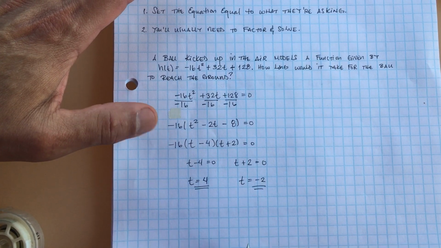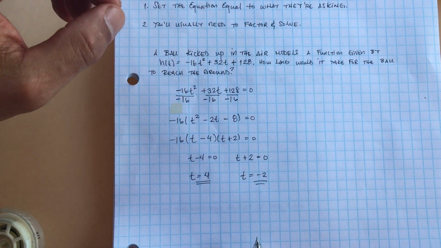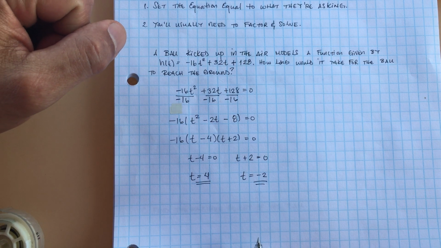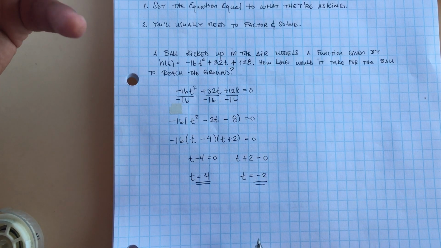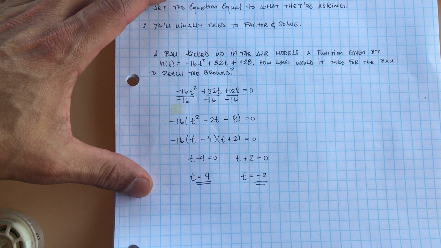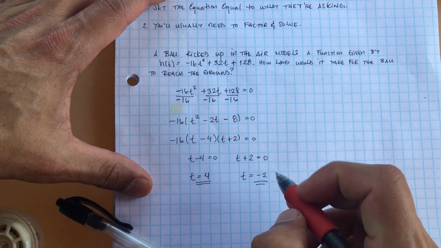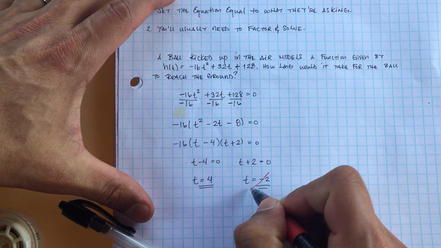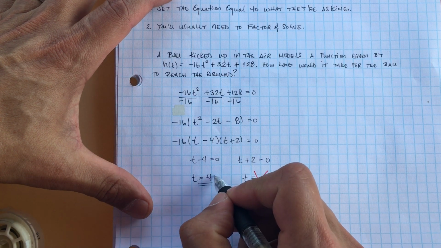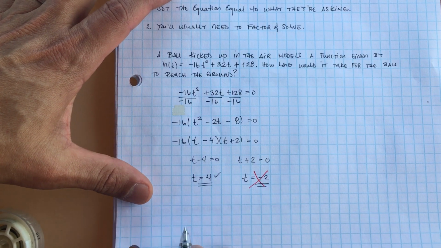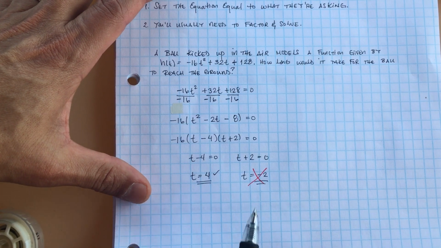Now remember, we're talking about a real life situation. Time is not negative. If they ask you how long it took you to go to the store, you don't say, oh, it took me negative 10 minutes. No, there's no such thing. So right away we understand that t cannot be this one. My only answer is this guy, 4 seconds. How long does it take the ball to get to the ground? It takes 4 seconds, okay?